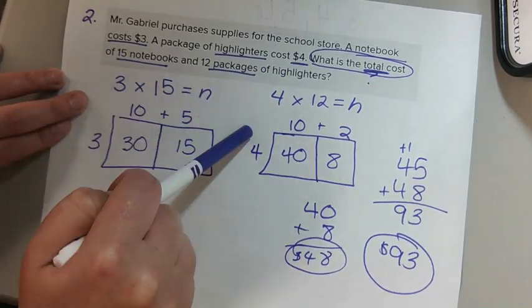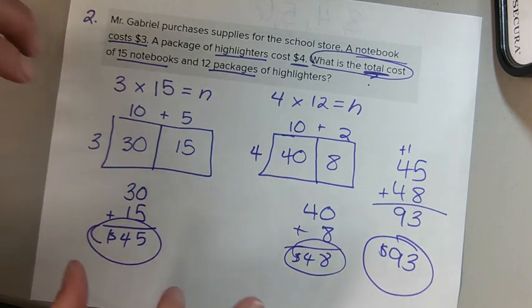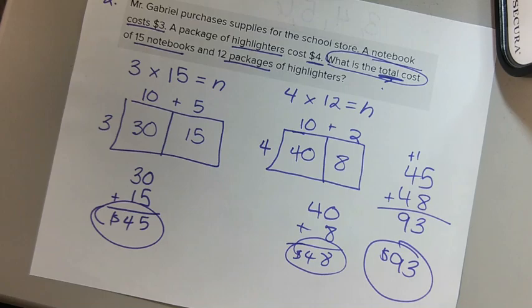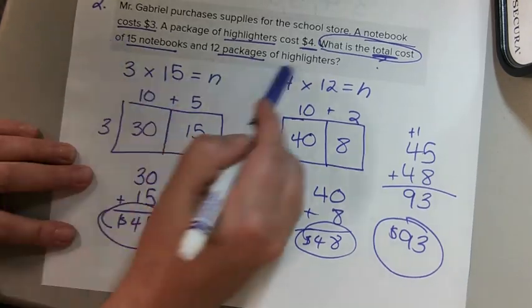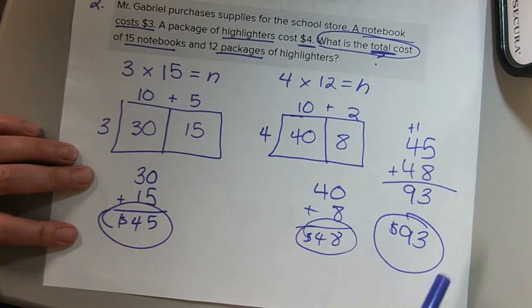Make sure you're understanding what it's asking, because sometimes we just stop here. We're like, oh, found out $45 in notebooks. No, we needed to know notebooks and highlighters. We needed to know all that.